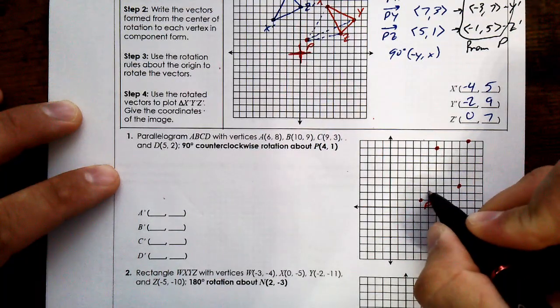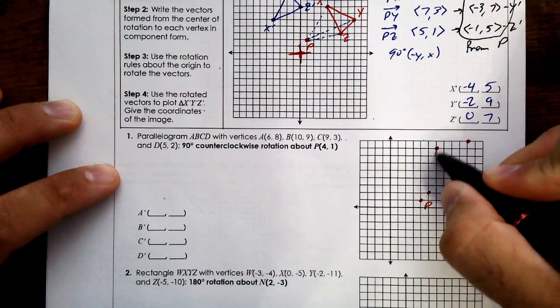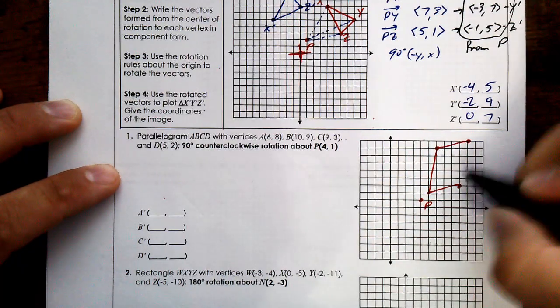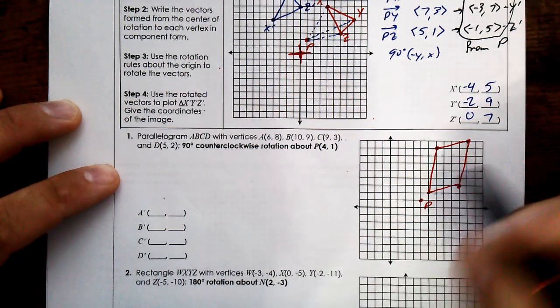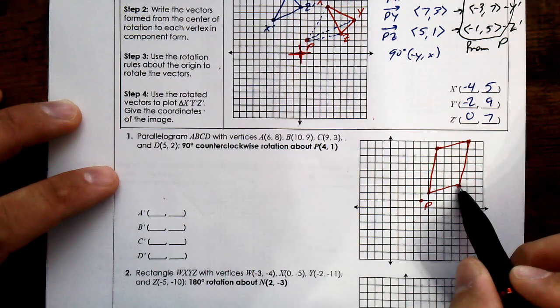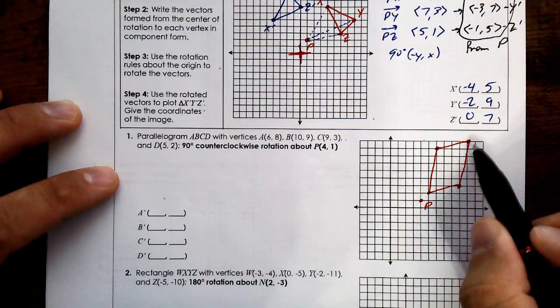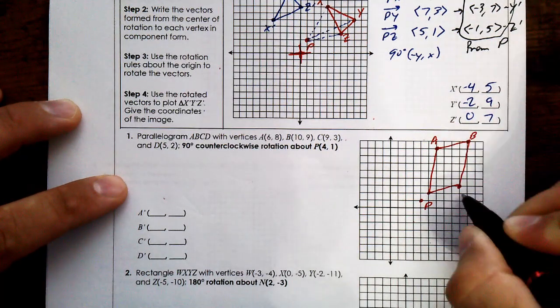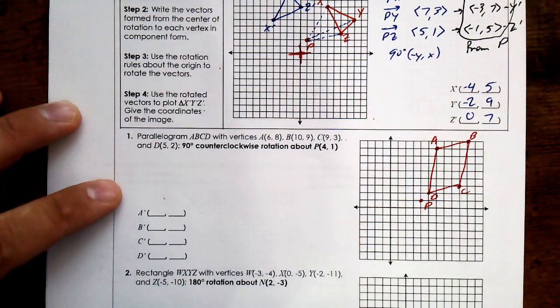And 5, 2. Okay, so that should be 5, 2, 9, 3, 10, 9. Yep, graphed it right this time. A, B, C, and D.